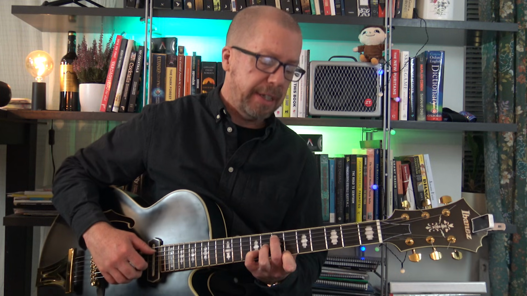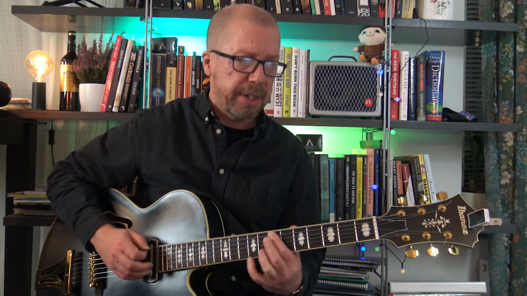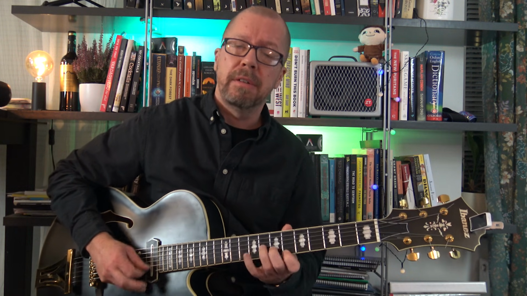So the first one is an E arpeggio, then just a symmetrical diminished, but then it's D, E flat. That's something to kind of think about, because that can help you transition between these chords.